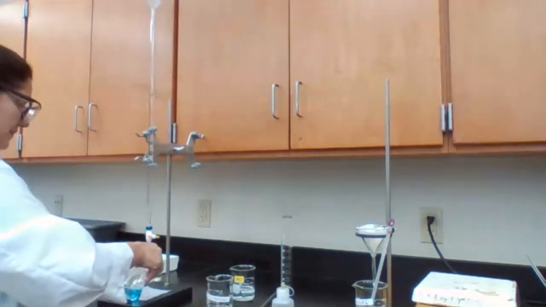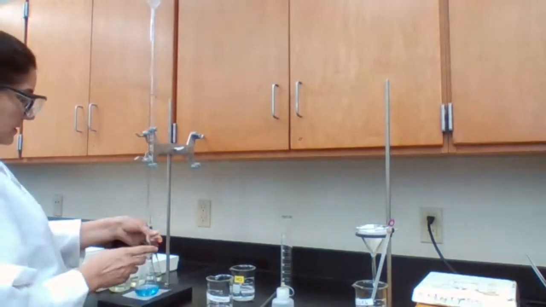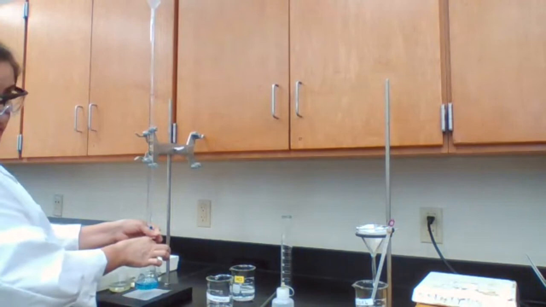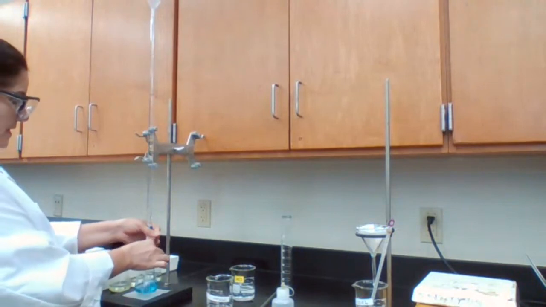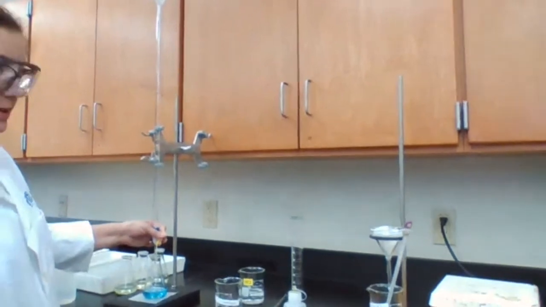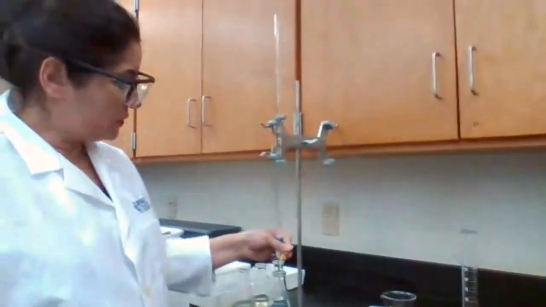Last time I used about 6 milliliters. I have it recorded. I'm going to start the second trial, adding the HCl until the color changes from blue to yellow.